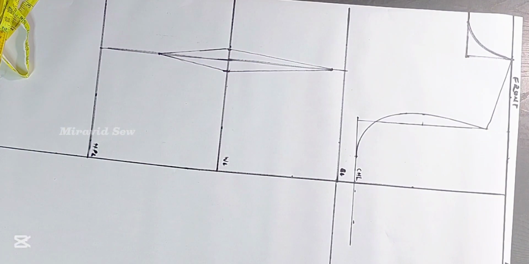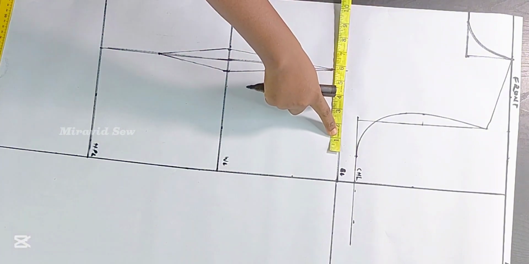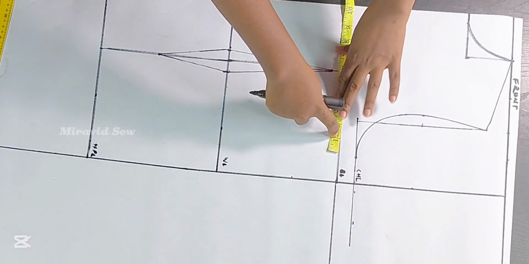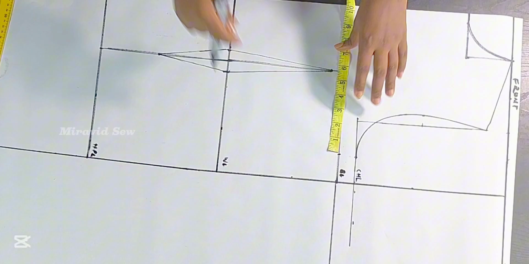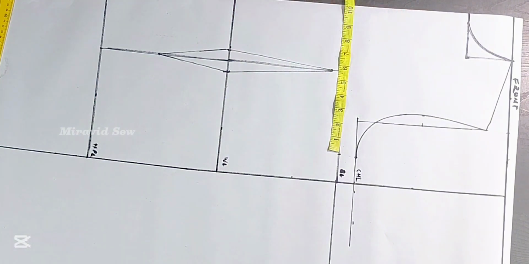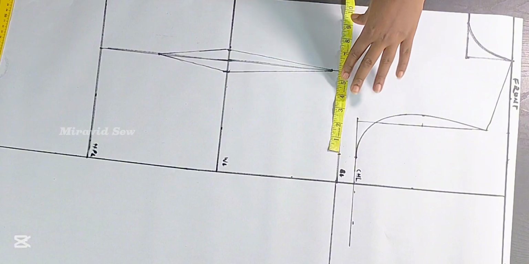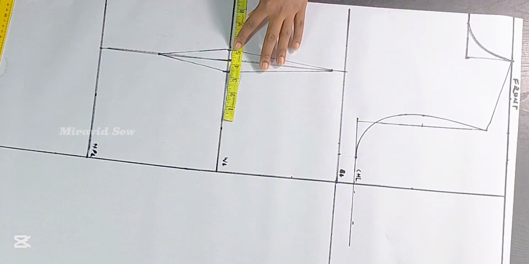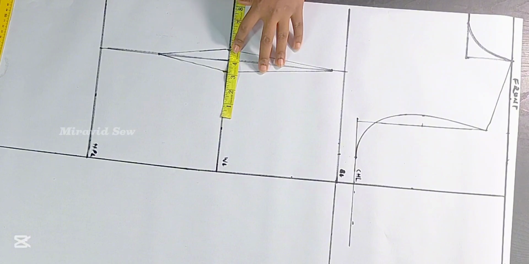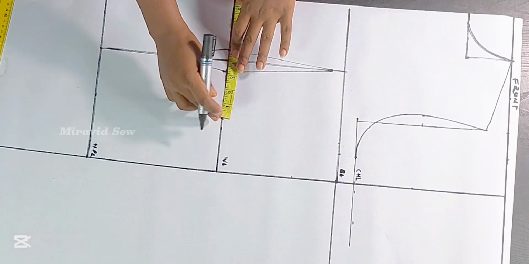So the next thing I want to do now is to go in by our measurement. My bust measurement is 42, divided by 4 is 10.5. I'll mark that here, 10.5. My waist measurement is 35, divided by 4 is 8.75. Okay, so 8.75 is here at this point.